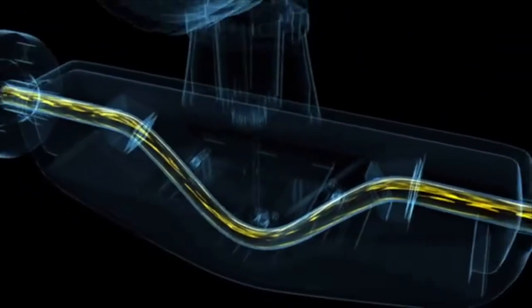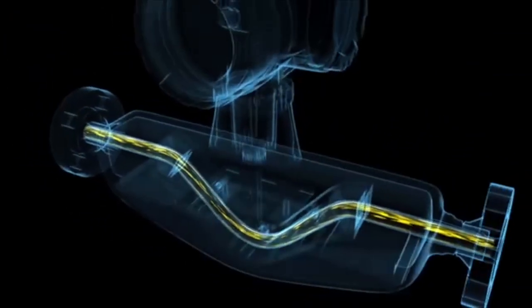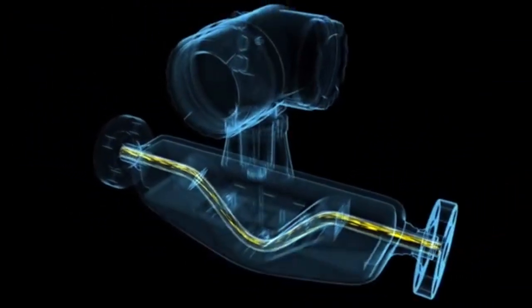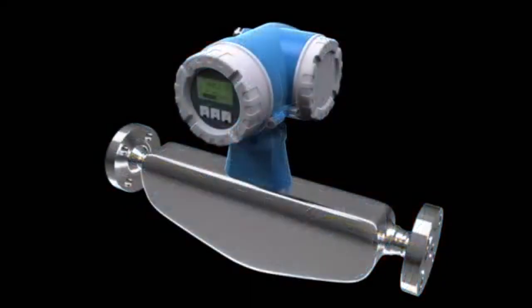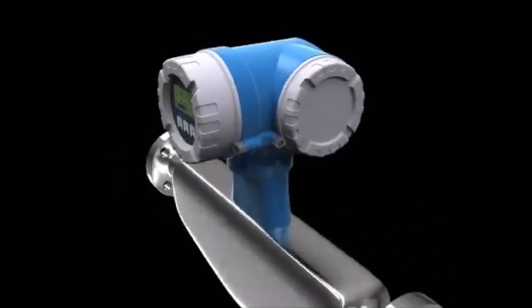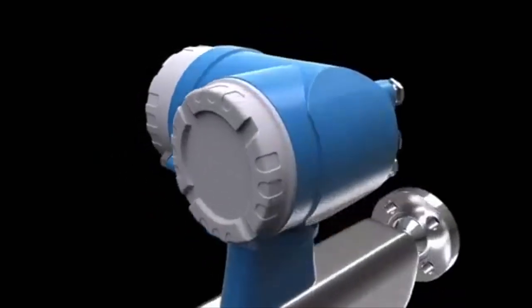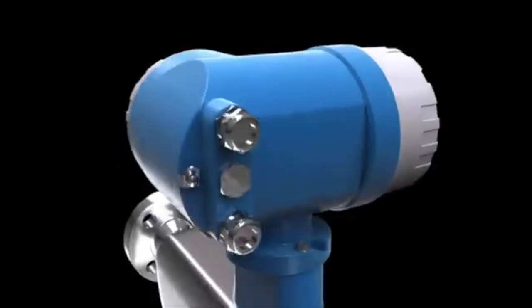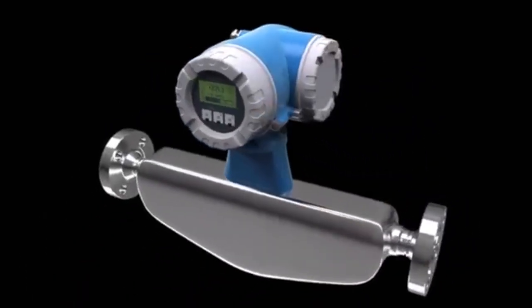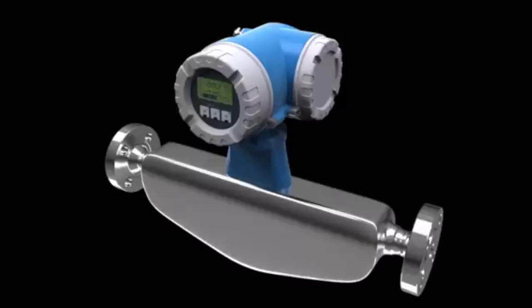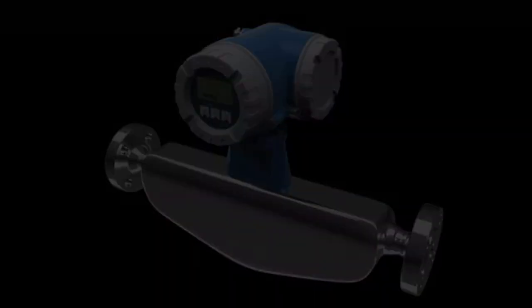Endress and Hauser has continuously revolutionized and perfected Coriolis flow measuring technology in numerous innovative systems. This measuring technology is unique as it is the only way multiple process variables such as mass flow, volume flow, density, temperature, and even viscosity can be measured simultaneously in pipelines.